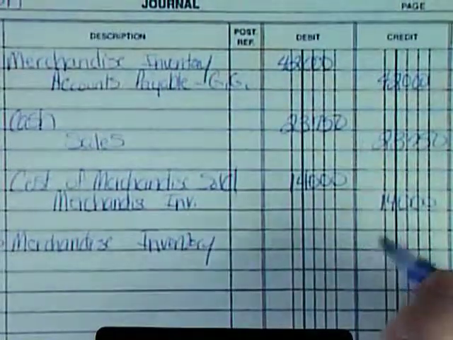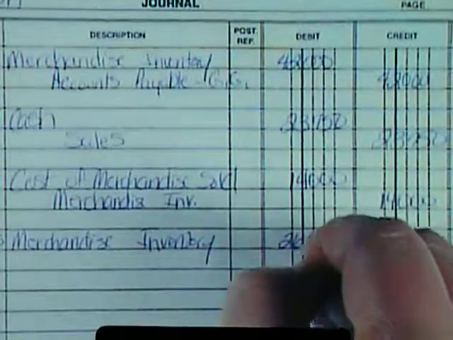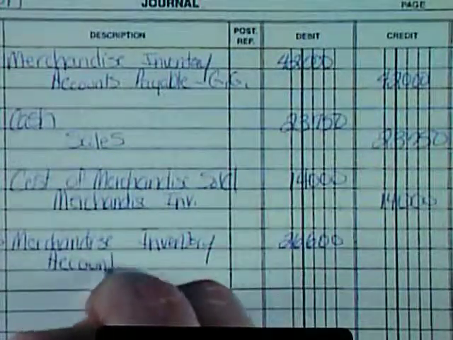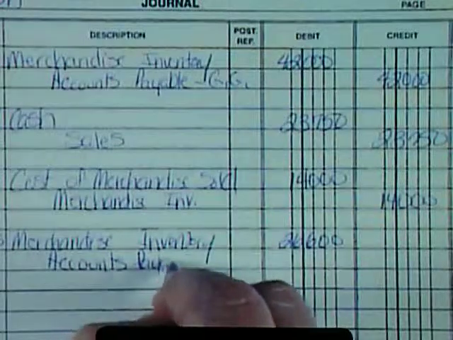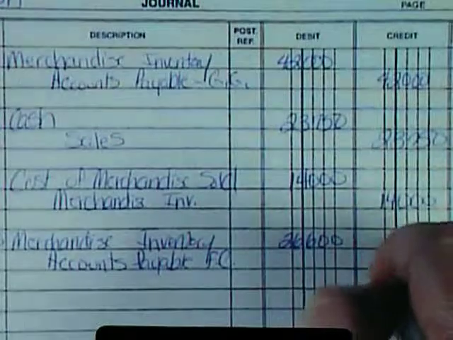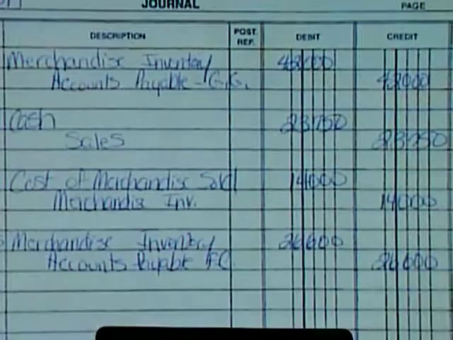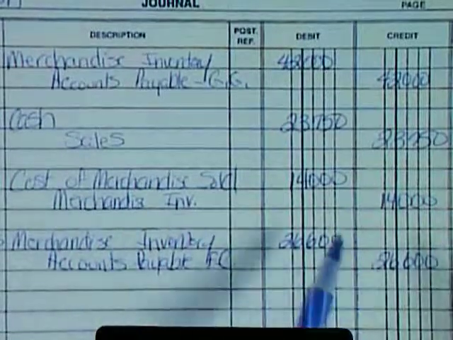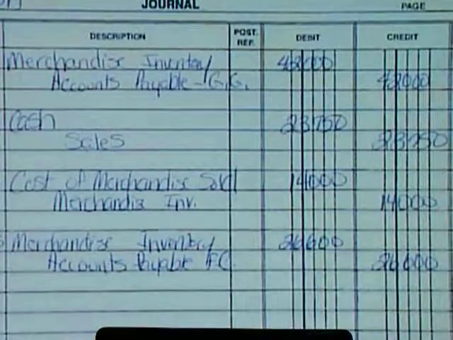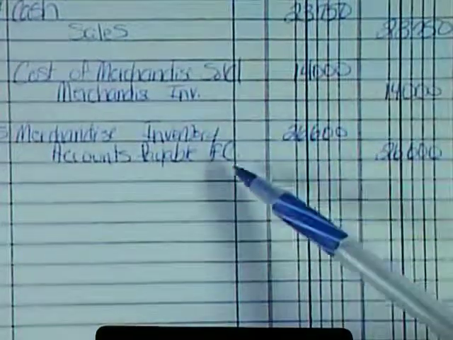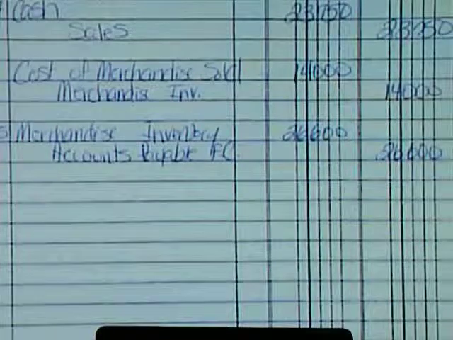So we're going to do a total of $26,600, and we're going to credit this to accounts payable for the Ferraro Company, and I'm abbreviating for the purposes of time here. Okay, we have now recorded the merchandise inventory of $26,000, including the $600 of prepaid freight that was paid on behalf of us. And now we owe a total of $26,600 to the Ferraro Company.